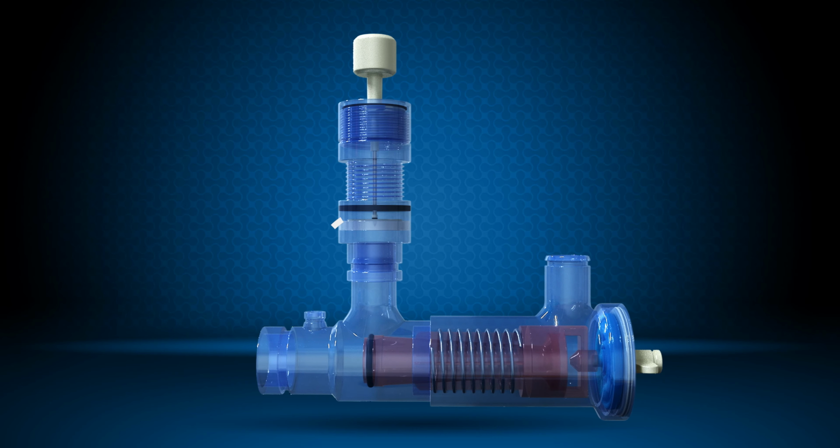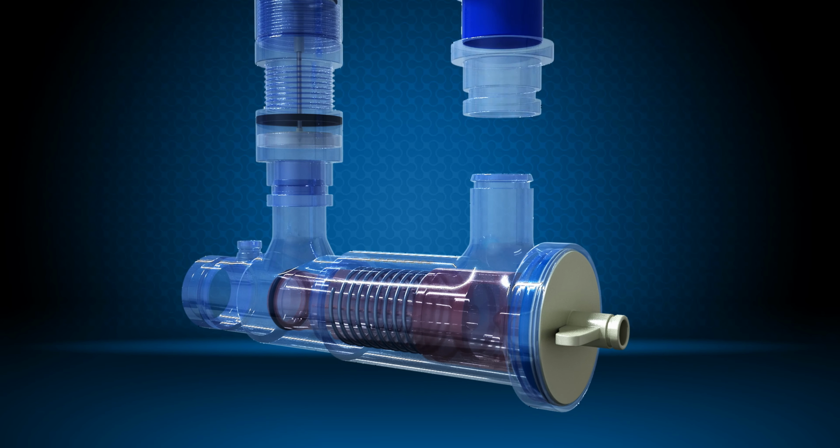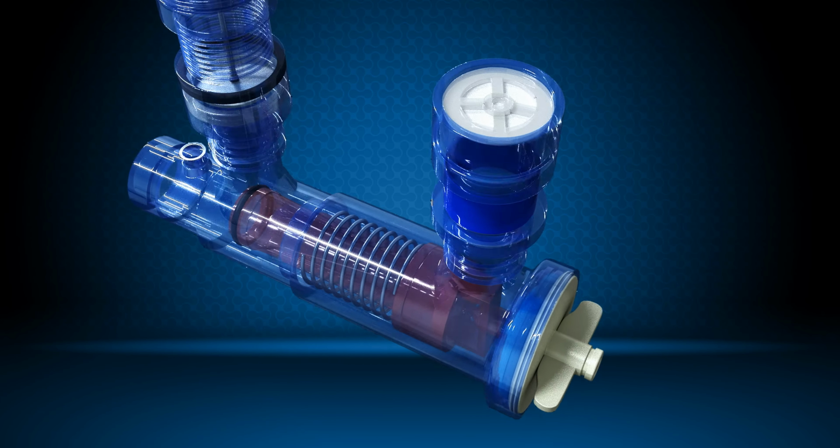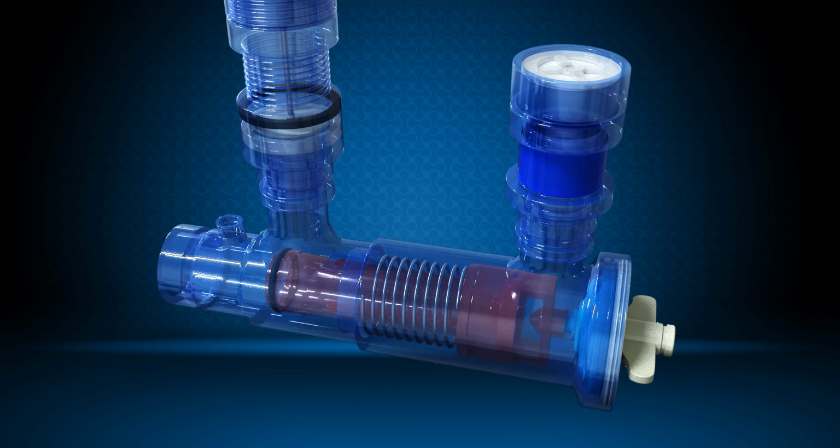The PEEP valve can be added to the exhalation port to create independent adjustment of mean airway pressure while keeping both frequency and amplitude adjustments the same. Adding PEEP requires an additional fail-safe gate valve on the entrainment port to preserve PEEP pressure in the system.